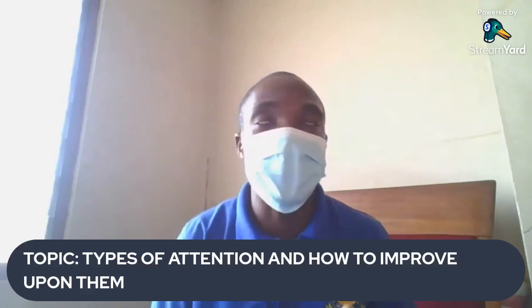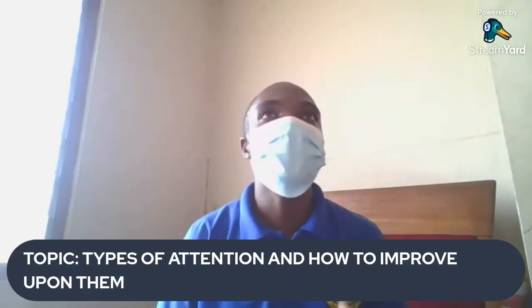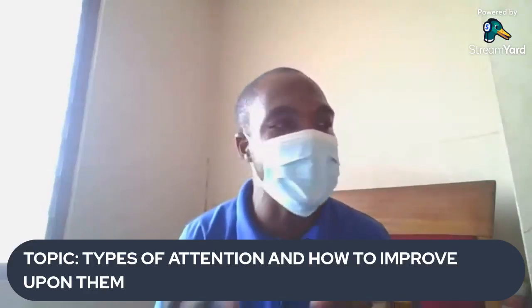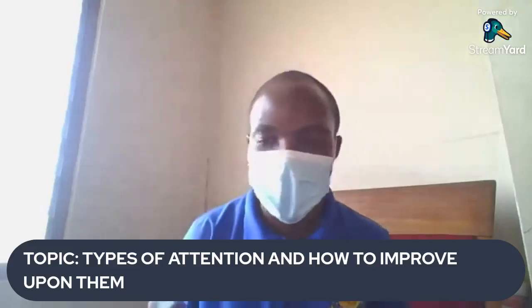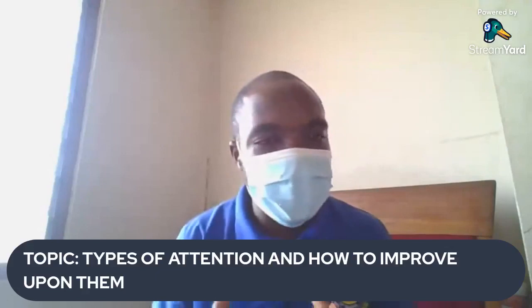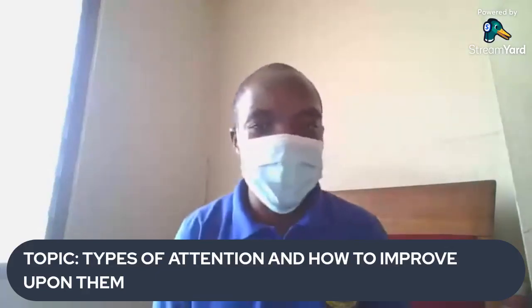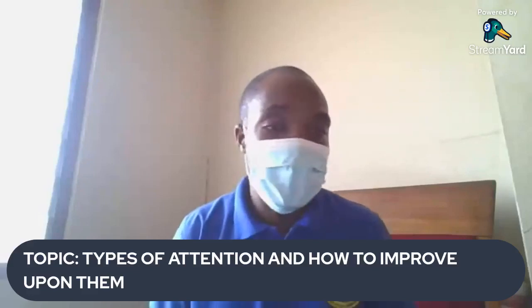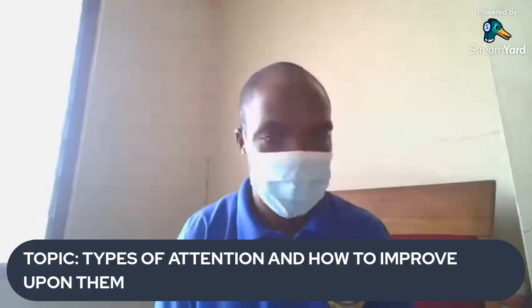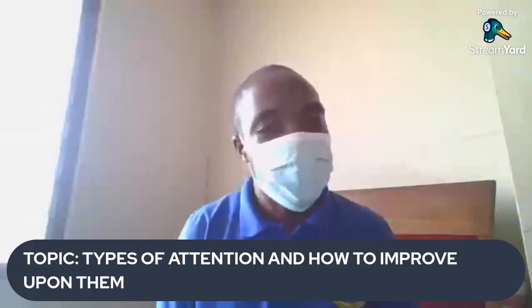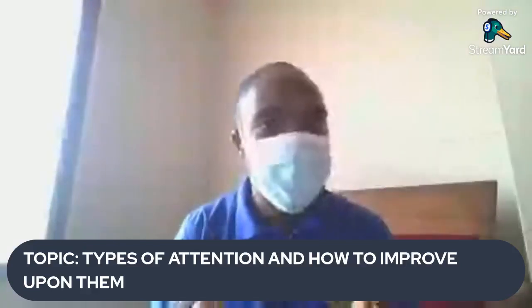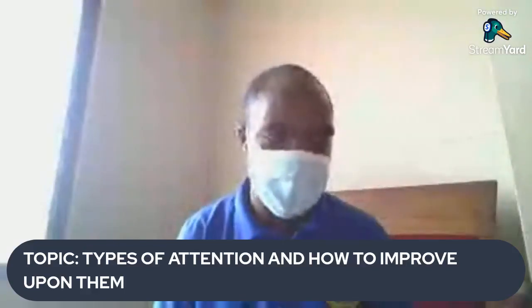You can do what we call word search. You can cross out all letters that start with A's or B's or C's or D's, in that order. And then you can write out a list of words that start with a certain letter. Then you can ask the child to identify a certain number of words. That is very important. Then you can also do ordering information into alphabetical or numerical order. It is also another way of improving the sustained attention of a child.